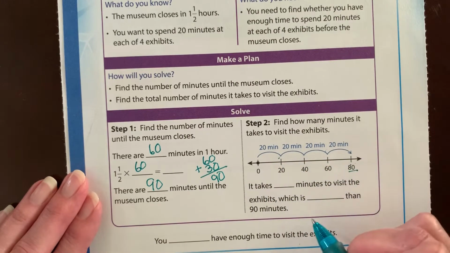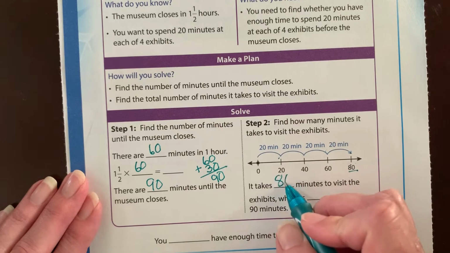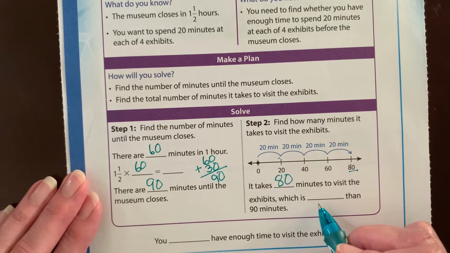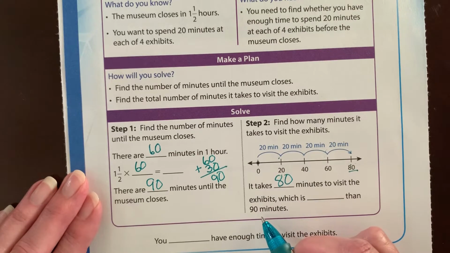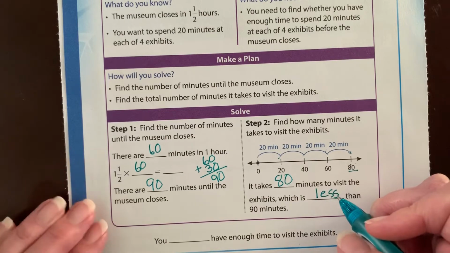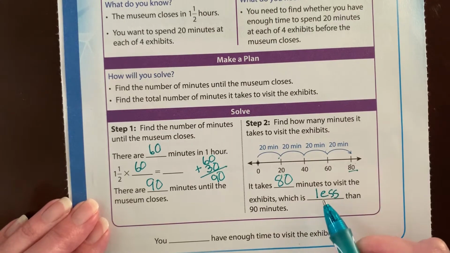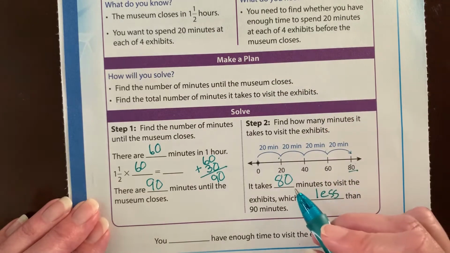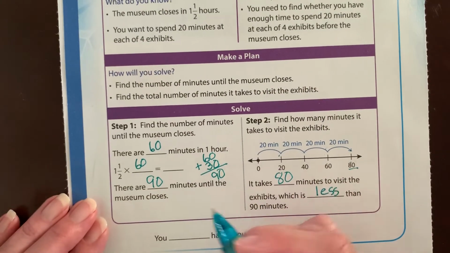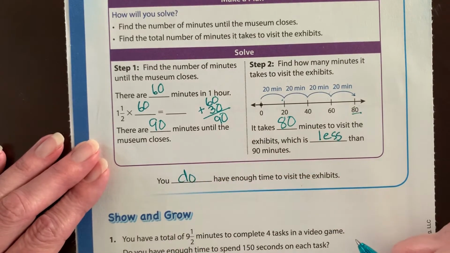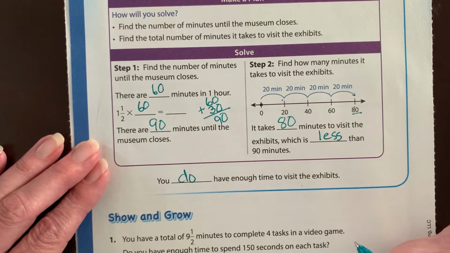And that's going to take 80 minutes to visit the exhibits, which is that more or less than 90 minutes? That would be less. So do we have enough time to spend 20 minutes at each of these exhibits? 80 minutes is less than 90, so we do have enough time to visit the exhibits.